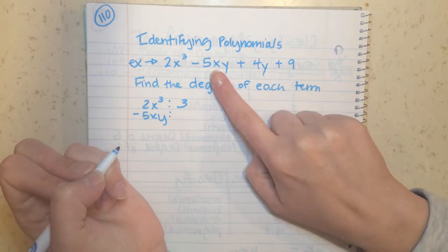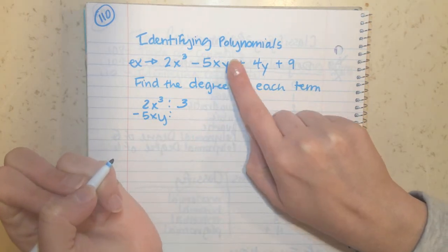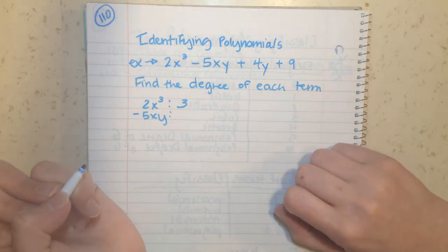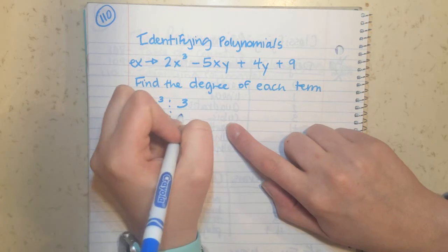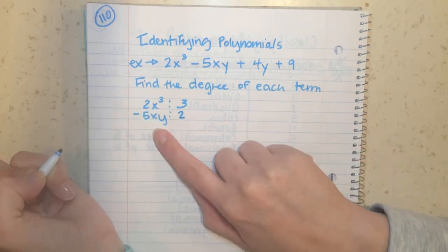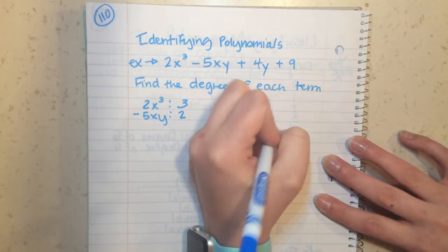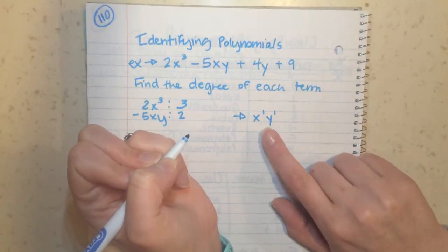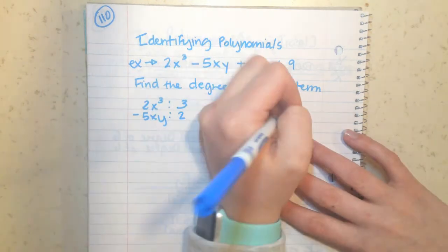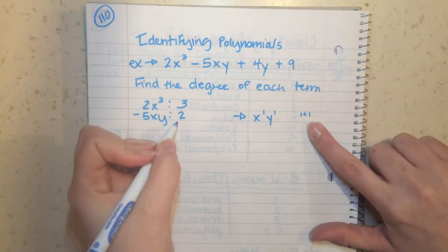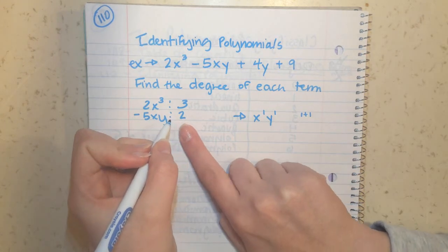So even though it says minus 5xy, when we take that term by itself, it becomes negative 5xy. This is a degree of 2 because x is to the first power and y is to the first power. And we know from our property of exponents that this is really 1 plus 1 for our exponents, which gives us our degree of 2.